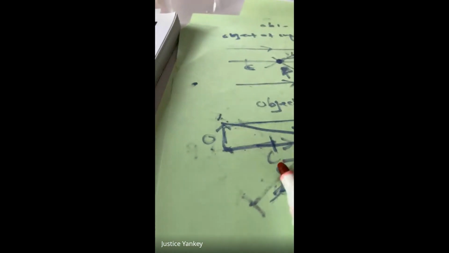Now you bring the object behind C, and using these three rays, the paraxial ray, the focal ray, and the central ray, the image is formed between C and F.